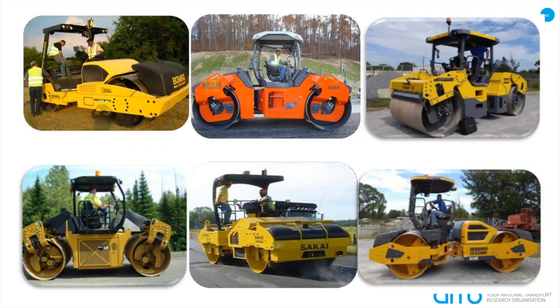In terms of industry solutions, there's several double drum IC rollers available in the market, including those from Bomag on the left, and the middle is the one from Hamm, and on the upper right corner is Dynapac. On the lower left corner is Caterpillar, and the middle low part is Sakai, and the right one is from Volvo. So those are the double drum IC rollers for asphalt compaction.